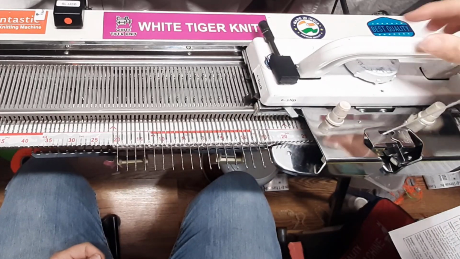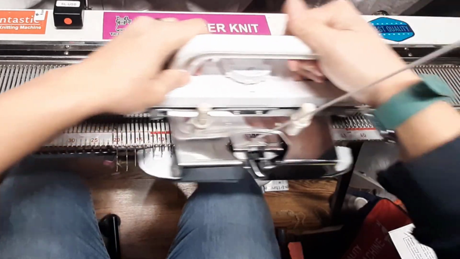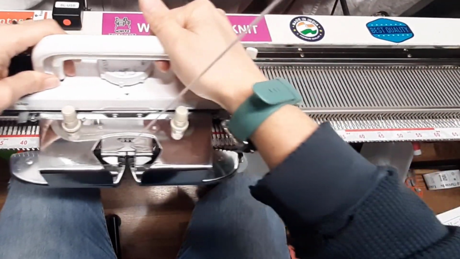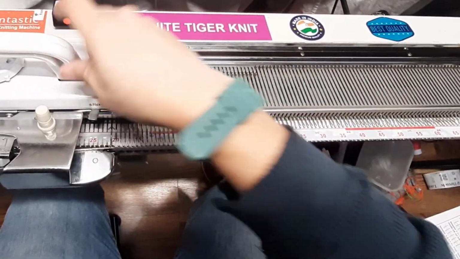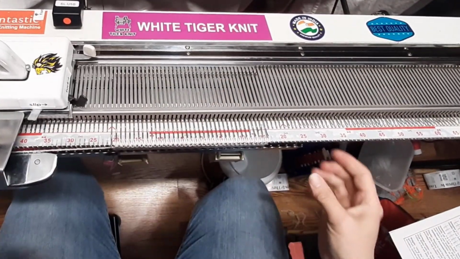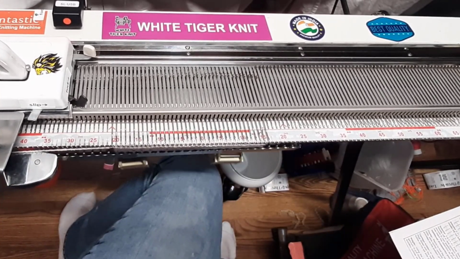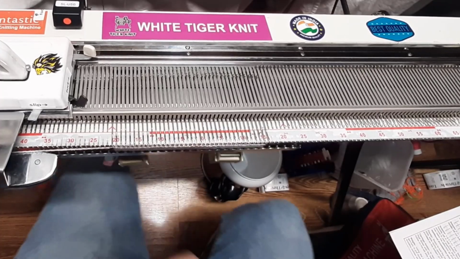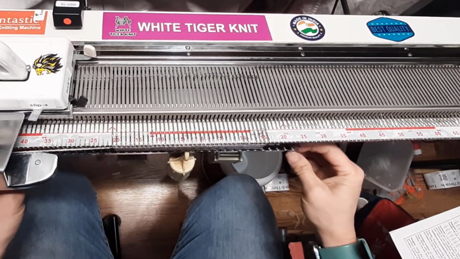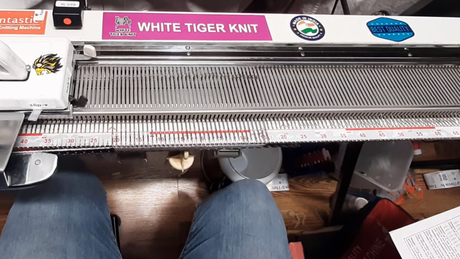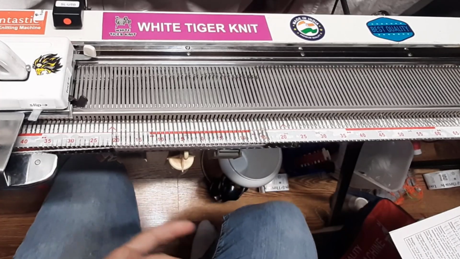And then we can knit across. I may need extra weight on this thing. I'm going to hang my little weight on there. That might be our whole problem. Okay. So that was 1 by 1.